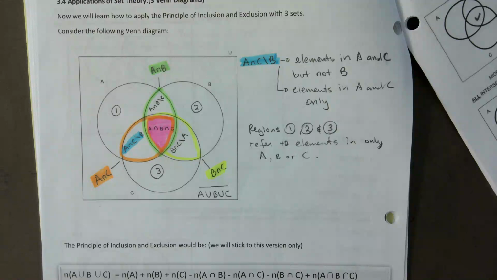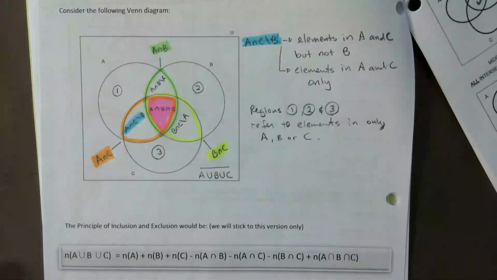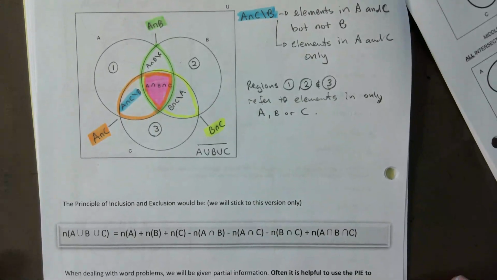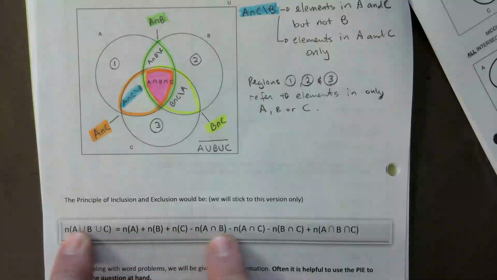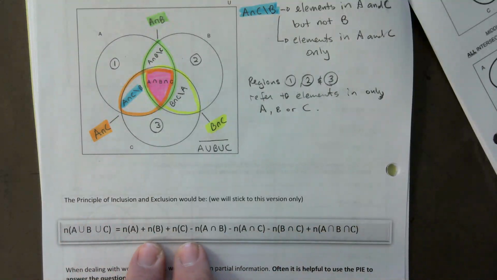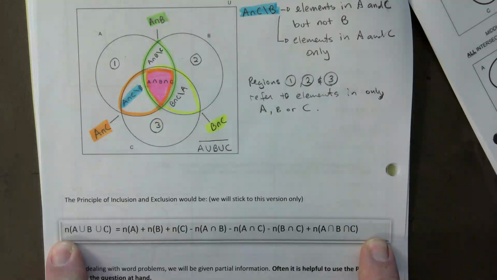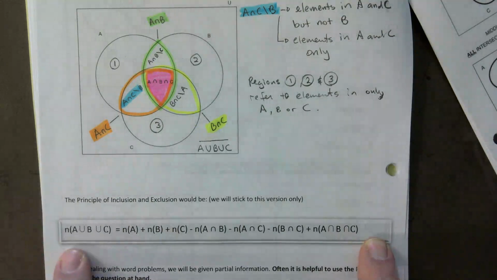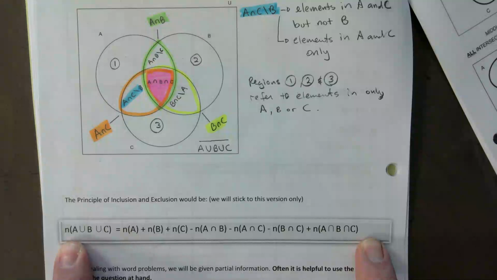And now pi gets a little uglier. If I were to apply the principle of inclusion and exclusion, watch what it turns out. It's this beast right here. And I would strongly suggest you have this on your study sheet. I won't give you the 3 different versions here. I'm just going to stick with the one that I use whenever needed.